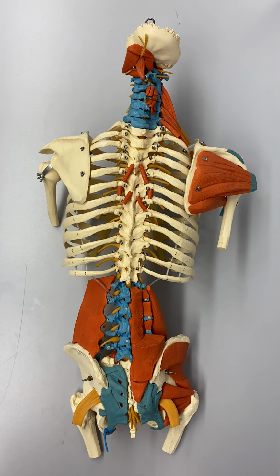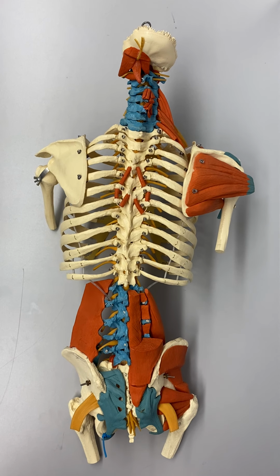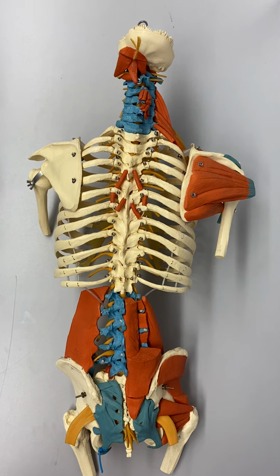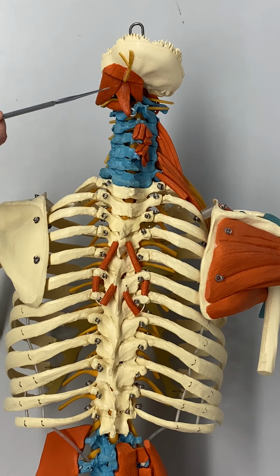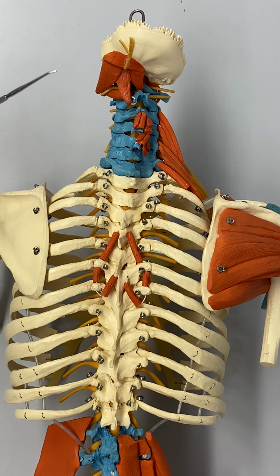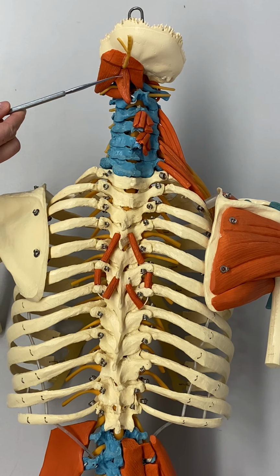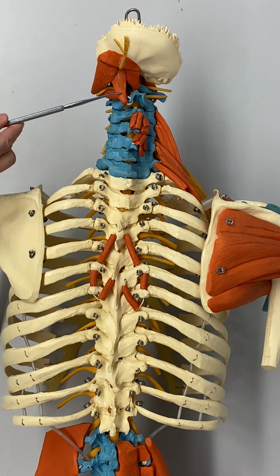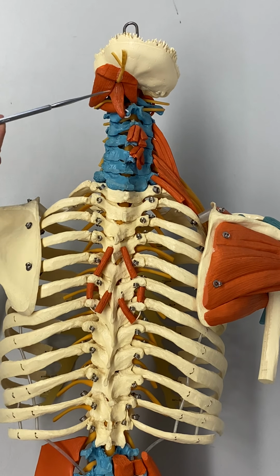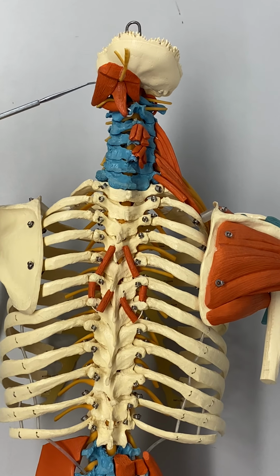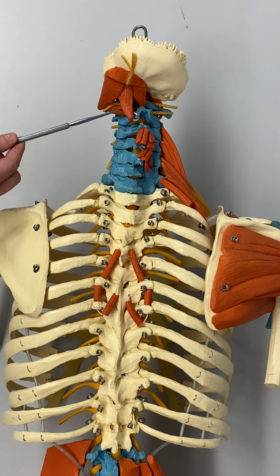Okay, so we are looking at a posterior view of the trunk model here, and we're going to go through all the muscles on the trunk starting superiorly. If we look here at this group of muscles just inferior to the skull, we have the group of 4 suboccipitals. So there are 2 rectus muscles in that group, rectus capitis posterior major, the longer of the 2, and rectus capitis posterior minor. And then 2 diagonal or oblique muscles, obliquus capitis superior and obliquus capitis inferior.